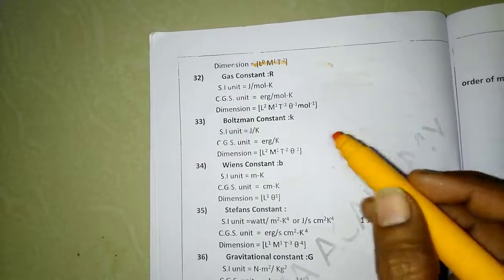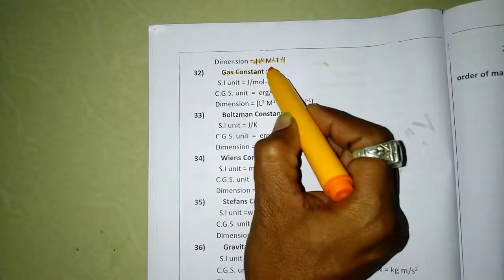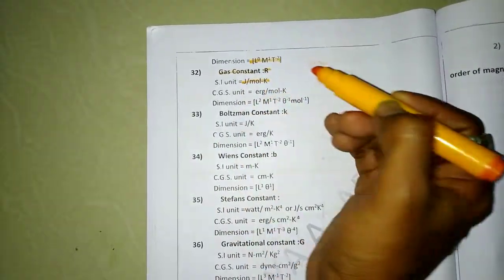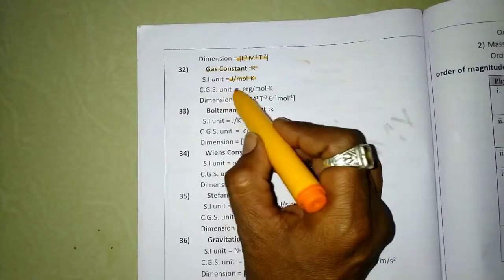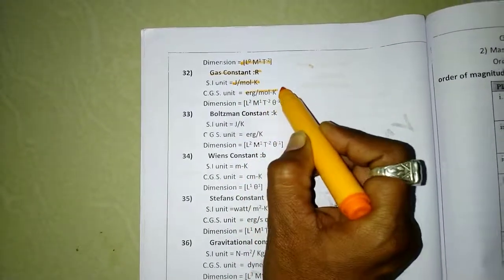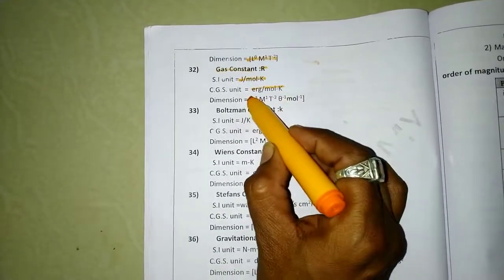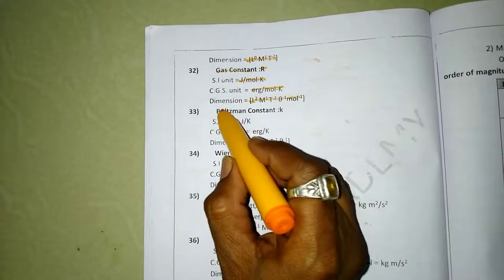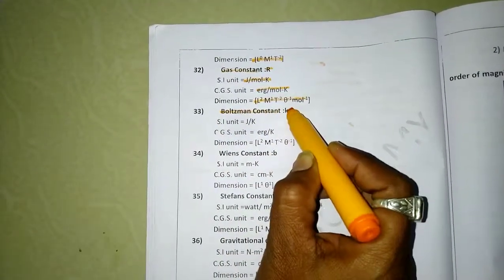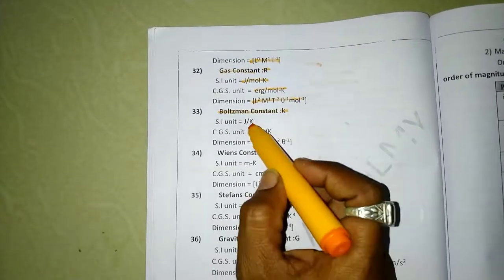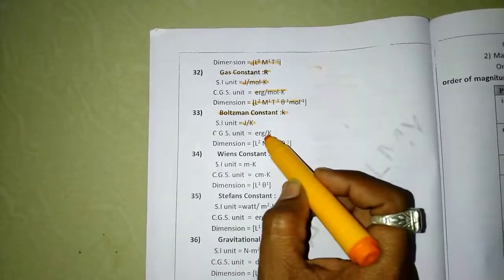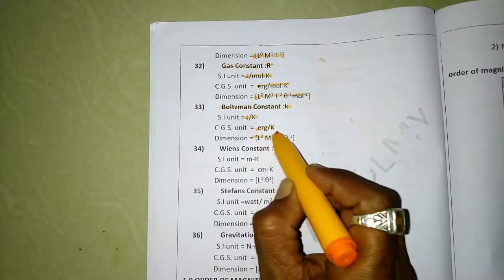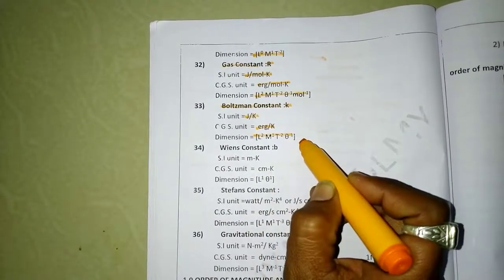Next physical constant is gas constant. It is denoted by capital R. Its SI unit is joule per mole per Kelvin. Its CGS unit is erg per mole per Kelvin. Its dimension is L2 M1 T minus 2 theta minus 1 mole minus 1. Next is Boltzmann constant, denoted by K. Its SI unit is joule per Kelvin. CGS unit is erg per Kelvin. Its dimension is L2 M1 T minus 2 theta minus 1.